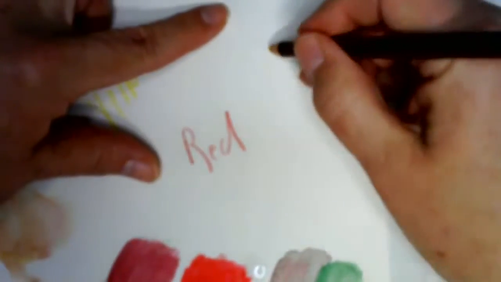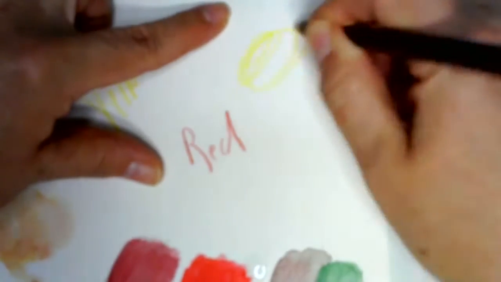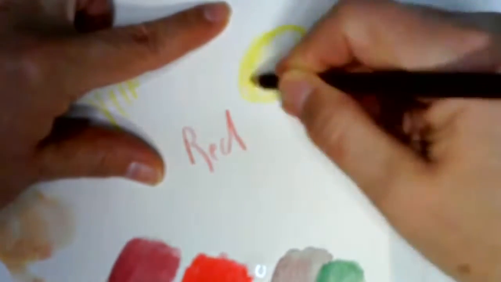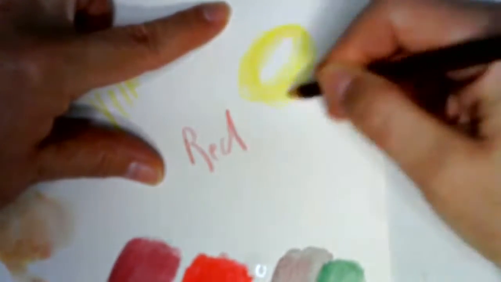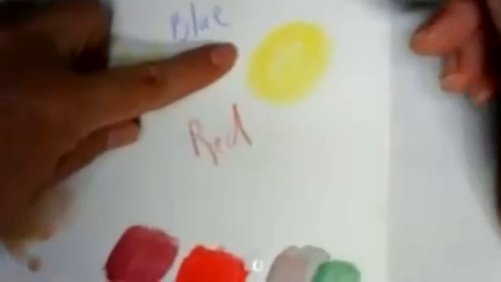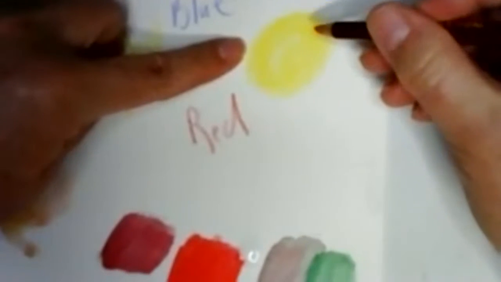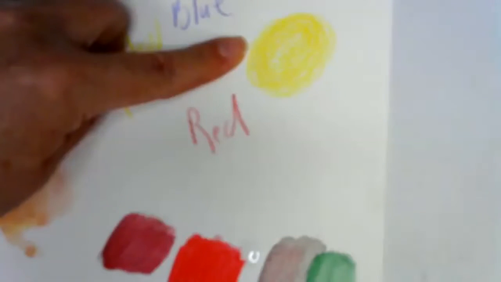Okay, I have a yellow ball. Right. Now, let's use, what's the complement of yellow? Purple. Right.